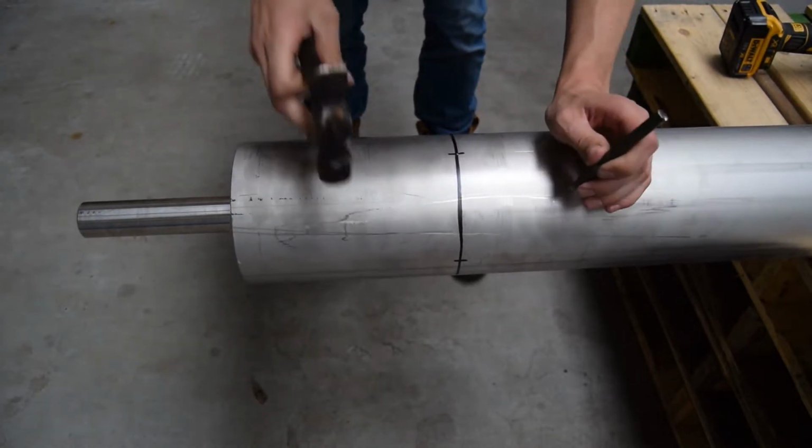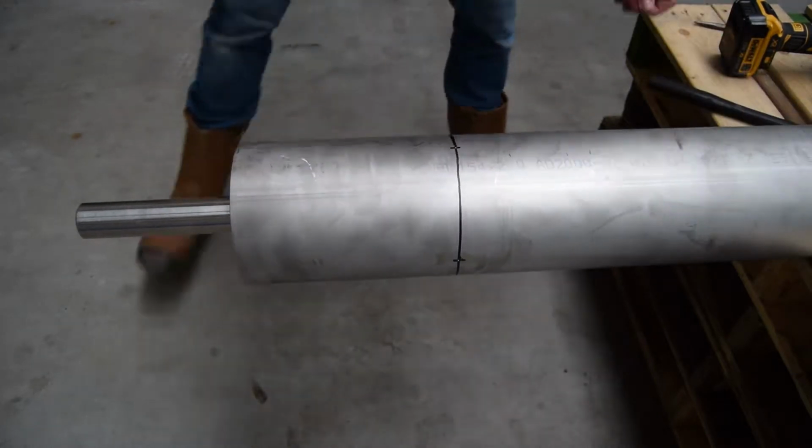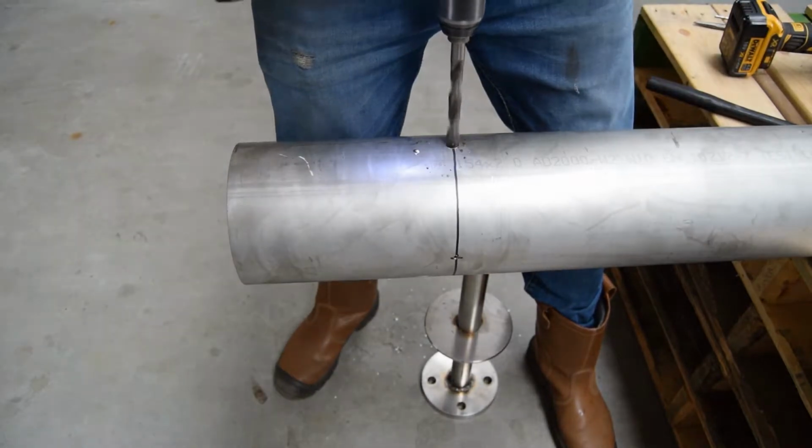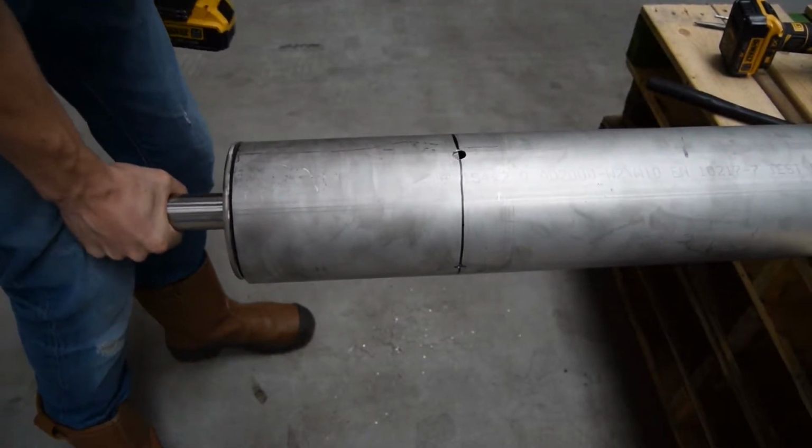Here I'm prepping the tube to be able to weld the shafts in. I'll be using some plug welds to weld the shaft to the pipe.